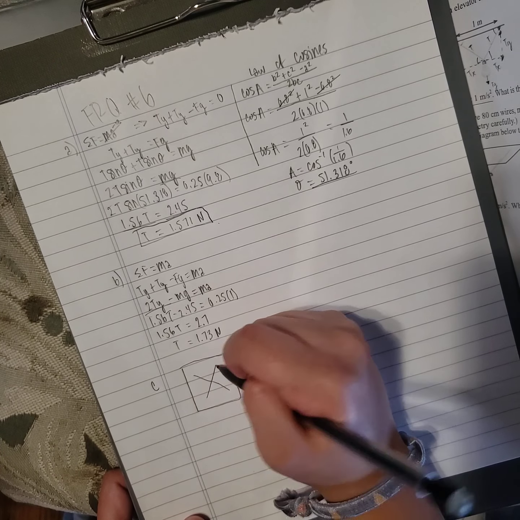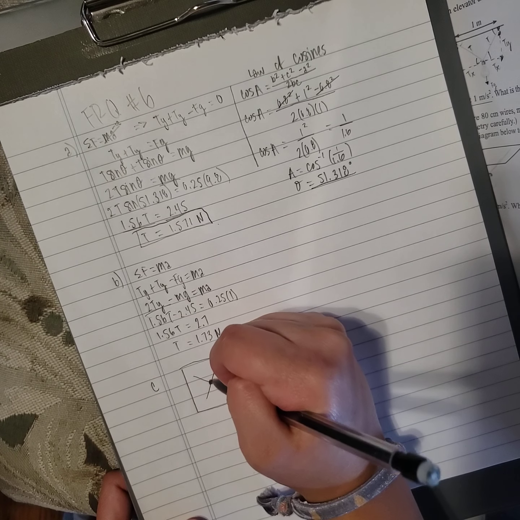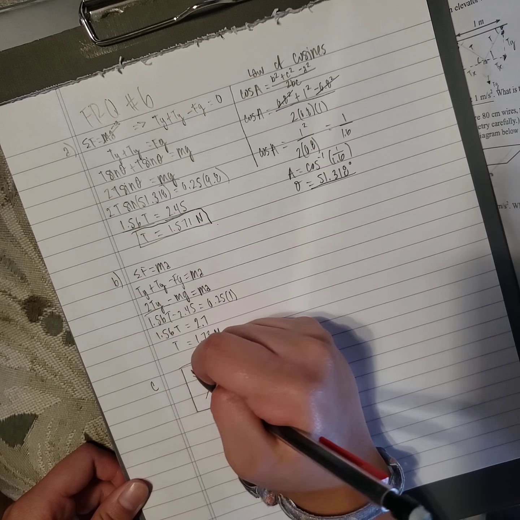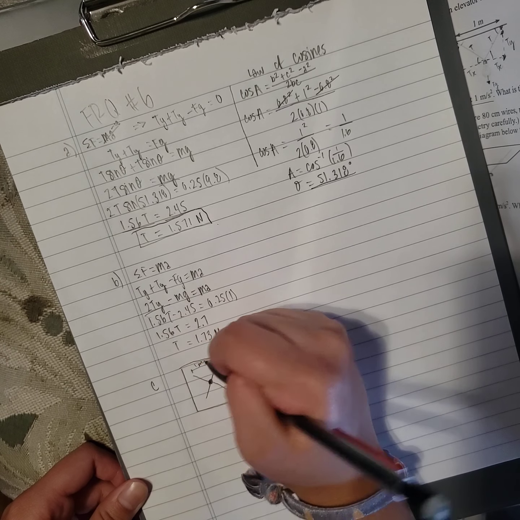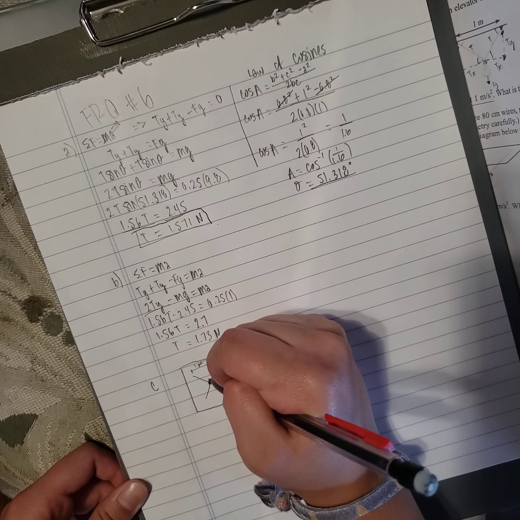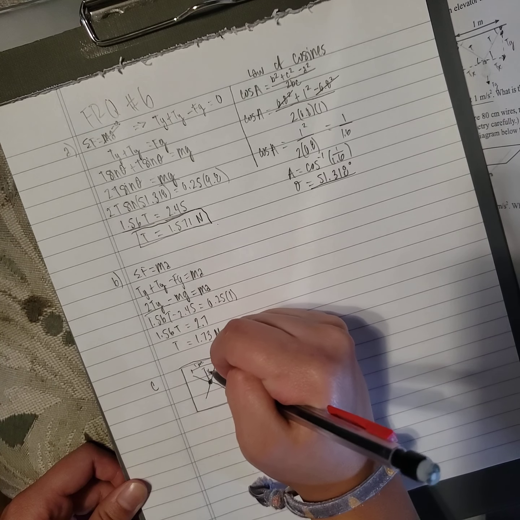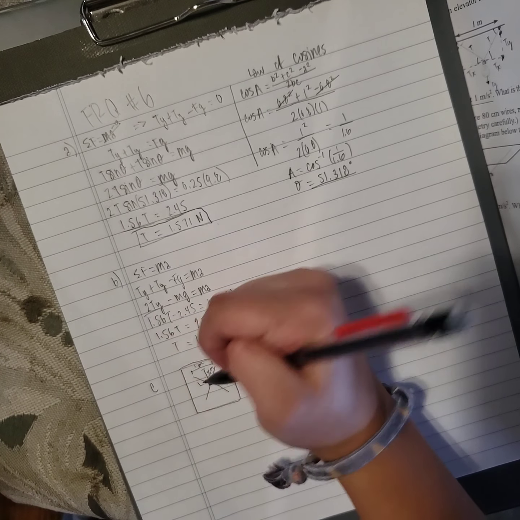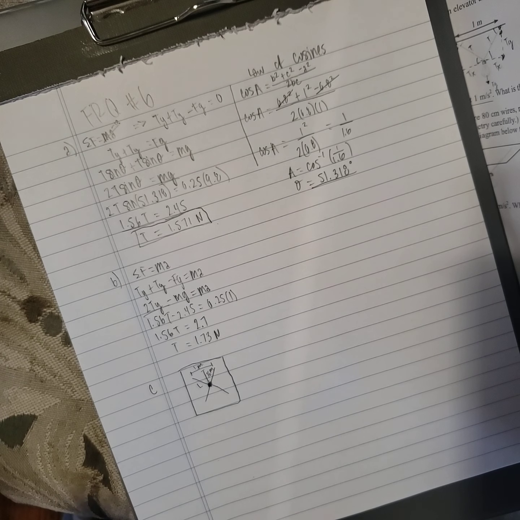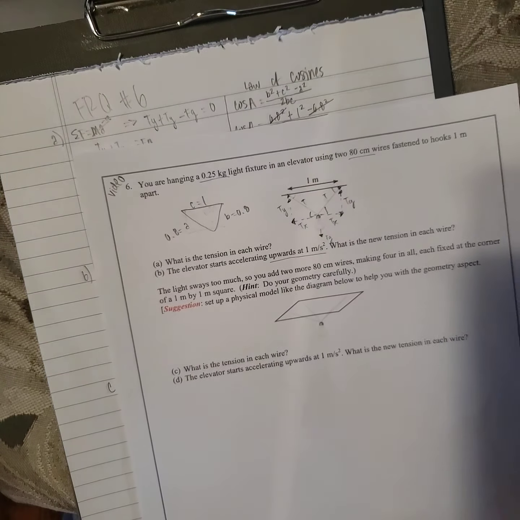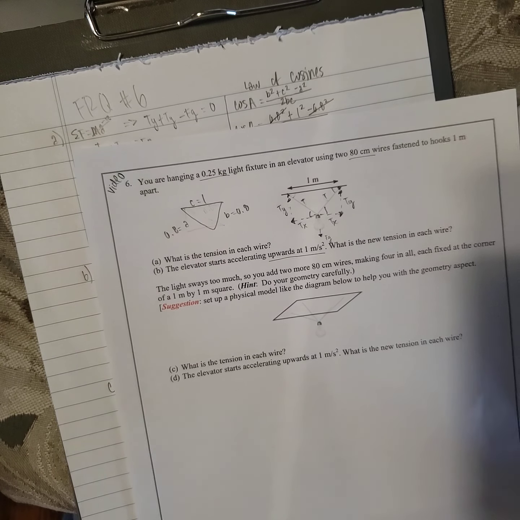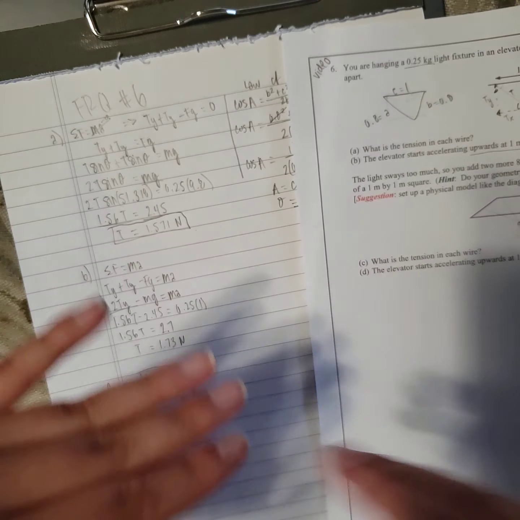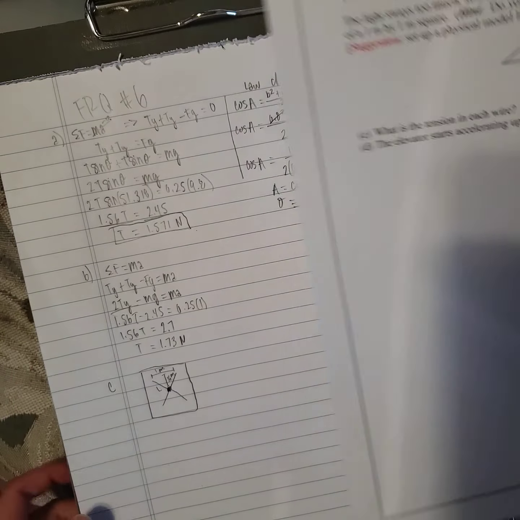Your wires, okay, and your light would be right there. So you know that from here to here is 1 meter, and that from here to here is half a meter. And so now we need to find L, because even though the length of the strings or wires are 0.8 meters, they're bending, so that means that it's going to be shorter looking from the top. So we need to find L.